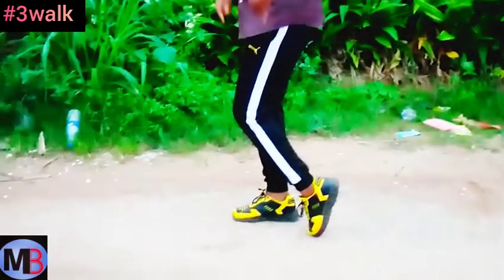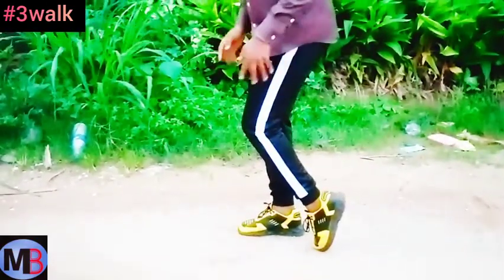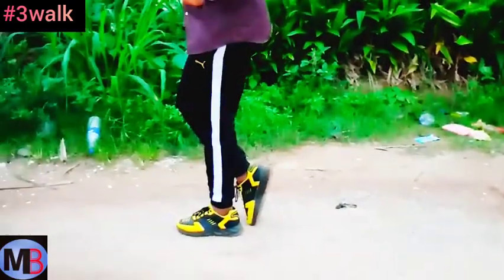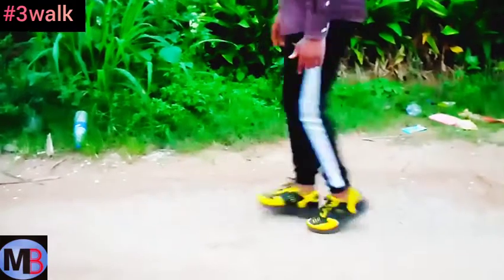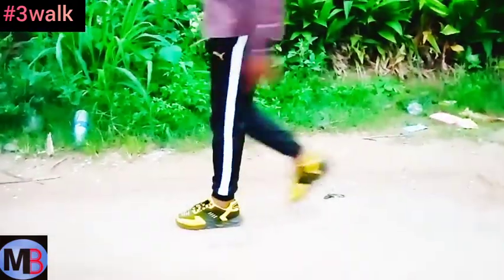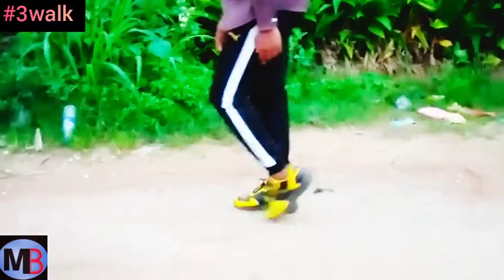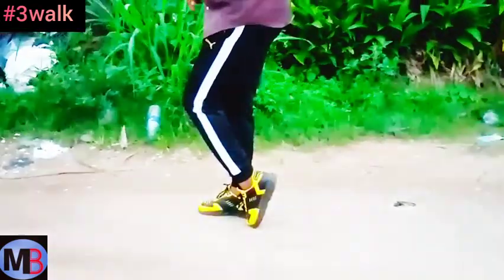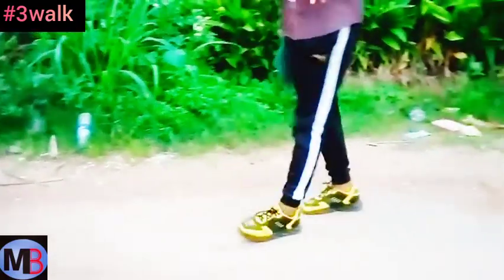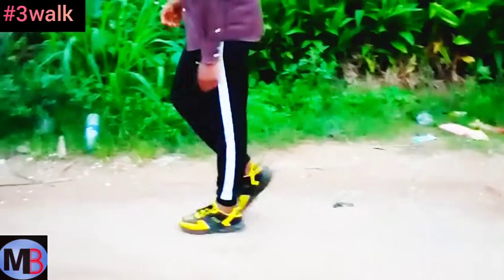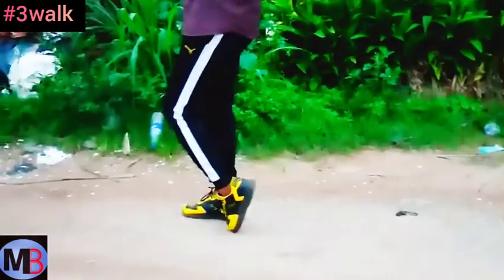You do the same thing to the left and the right leg, okay? The left leg moves forward, then your right leg moves up, okay? There you go. Boom. Very simple. You go. Boom. Boom. So simple, okay? You go. Boom. Boom. Then you do it again the third time, okay? Boom. So it's 3, okay? That's why it's called the 3-walk. Go. Boom. Boom. Boom. So simple.